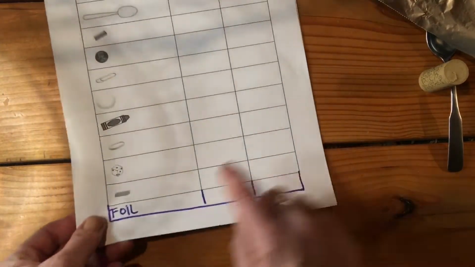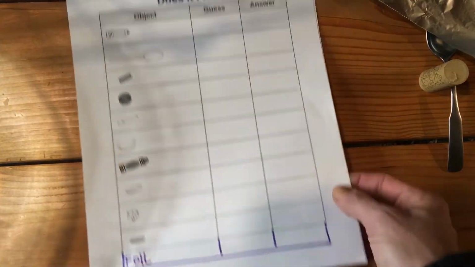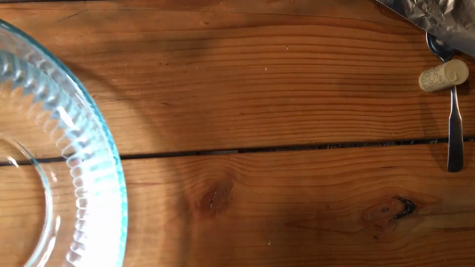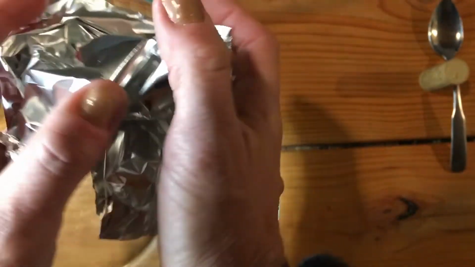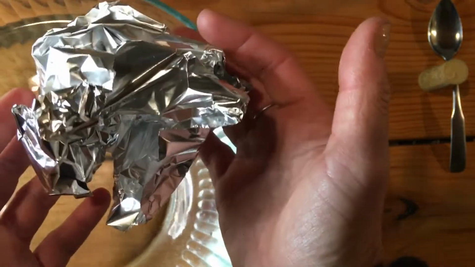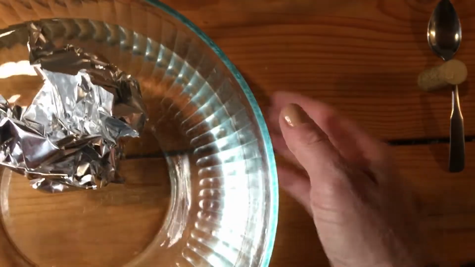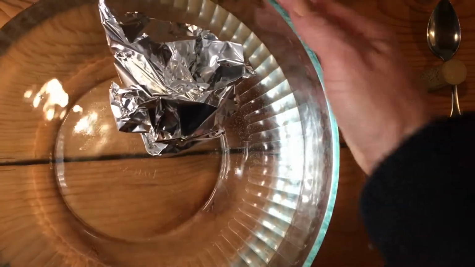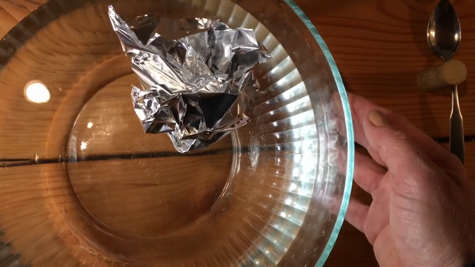So the first one that we're going to start off with is foil. Miss Bean's going to do that one with you here. I want you to take a piece of foil and lightly crunch it up, just lightly. So it's pretty lightweight, right? And we're going to see if this floats on water. And yes, it does, right?